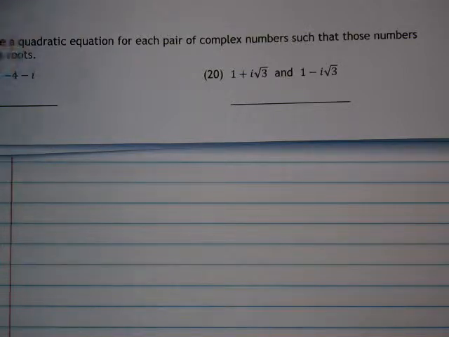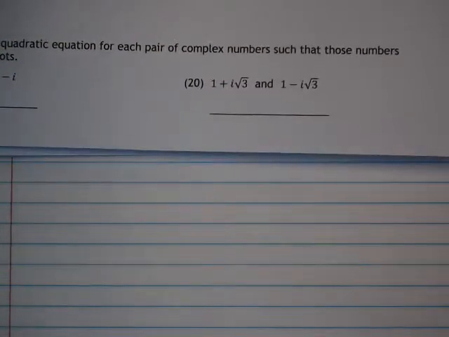Algebra 2, Worksheet 22.4, number 20, the very last problem. It asks us to create a quadratic equation for each pair of complex numbers such that those numbers are its roots. So, just think about what that means for a minute. Quadratic means our equation should have x squared. That's what a quadratic equation is.